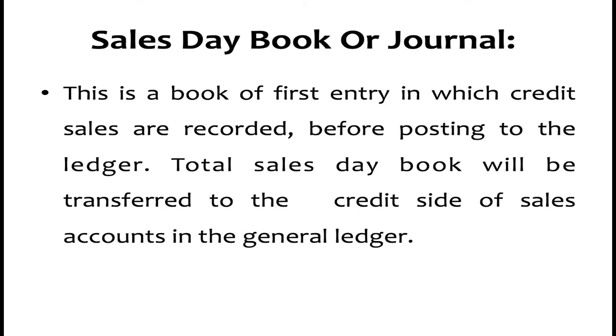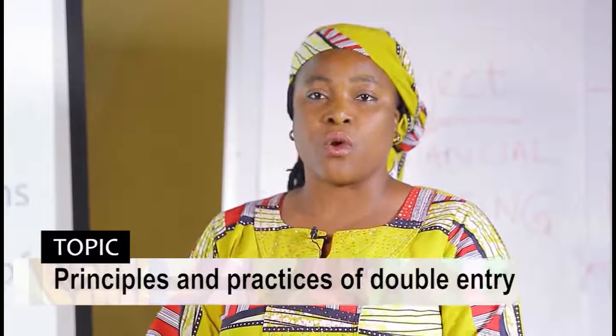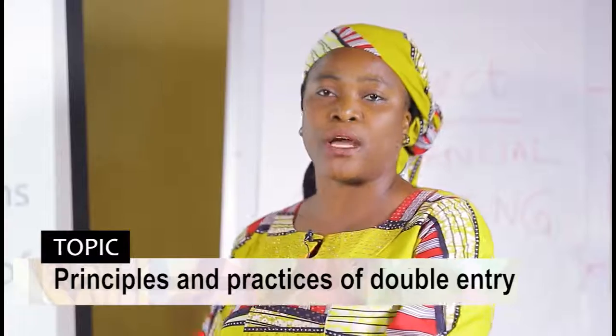After making a total of sales on credit, it will be transferred to the credit side of the sales account in the general ledger. That's to tell you that the sales day book is used in recording credit sales. And after the total sales, when you're opening a sales day journal, you post every transaction to the credit side of your account.